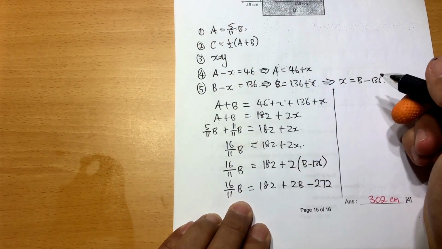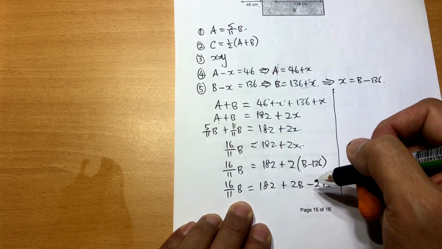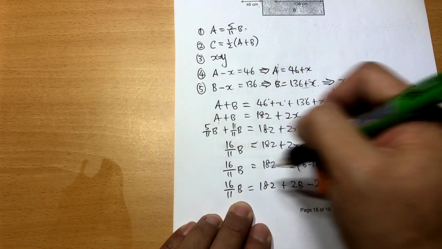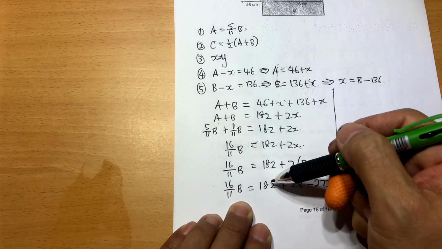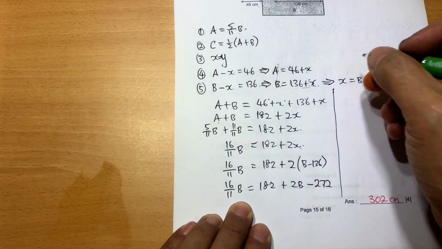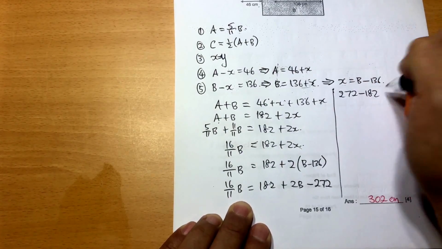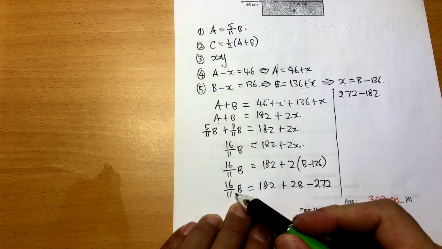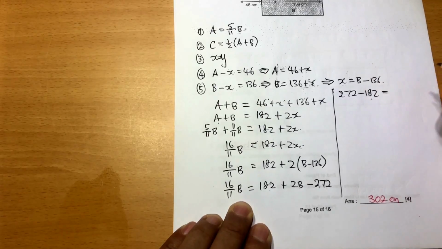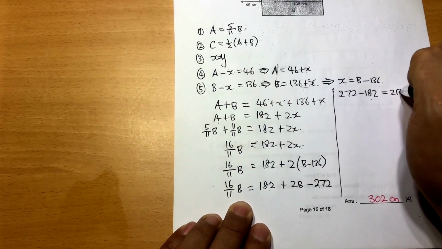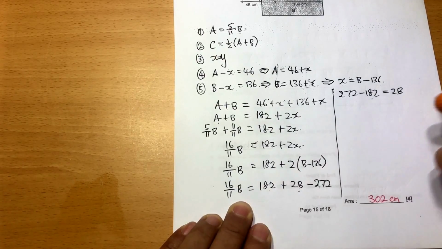Okay, so we have here, let's bring the 272 over to the other side. All right, so it becomes plus 272. Let's bring this 182 over to the other side as well. Okay, so 272 minus 182, right? 272 goes there, and 182 goes there, becomes negative. Okay, equal to, we are left here with 2b. 2b stays there, and minus 16/11b.